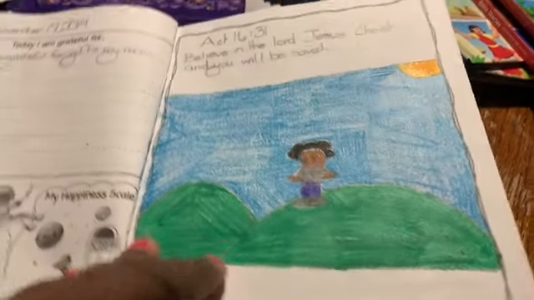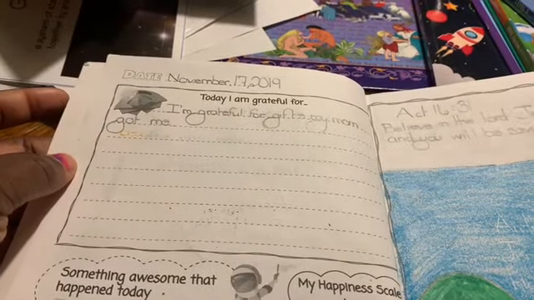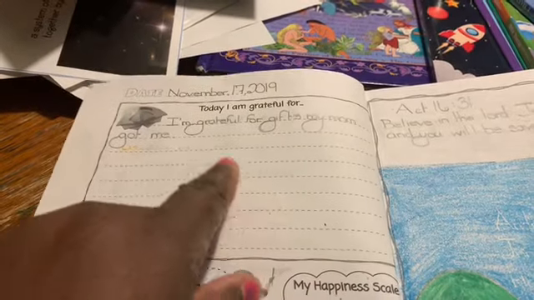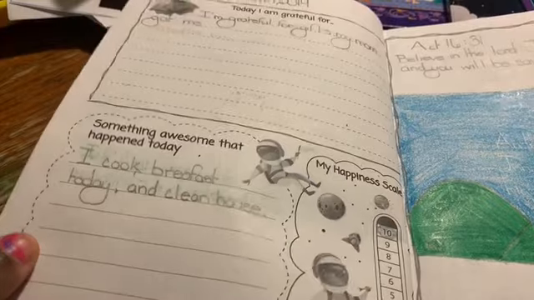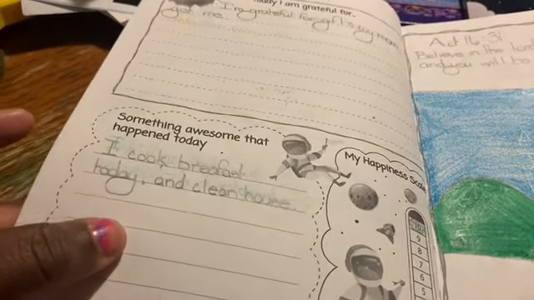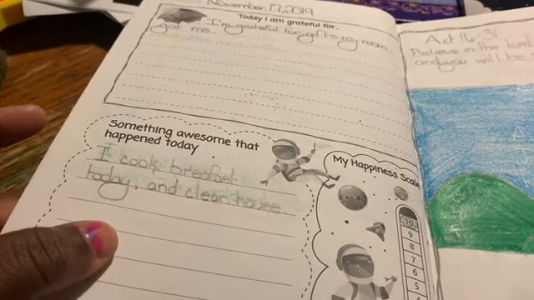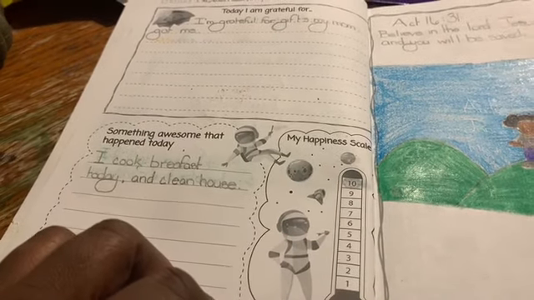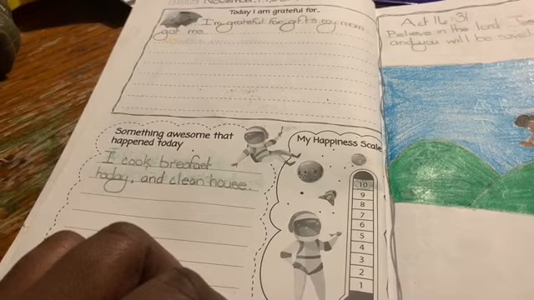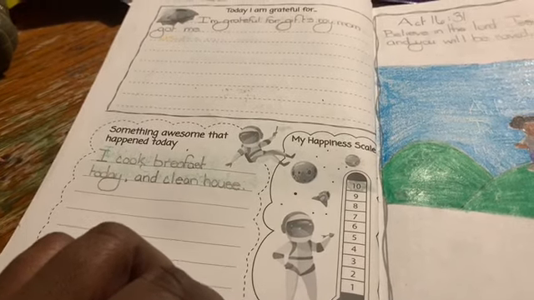We've started using them already, and I'll show you what we were doing before. Up here it says, today I'm grateful for, so the child writes what they're grateful for. Then it says something awesome that happened today. The kids write something awesome that happened. And my favorite part is they get to color in their happiness scale. Sometimes they'll say, I'm an 8, sometimes I'm a 9, sometimes I'm a 10.